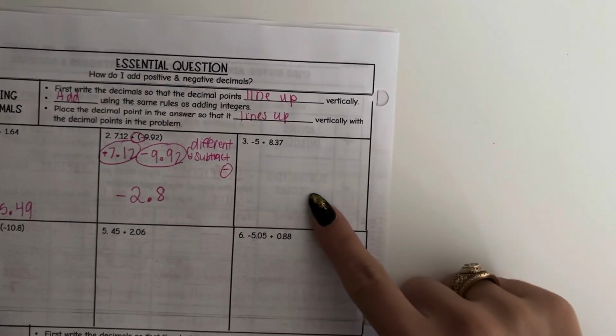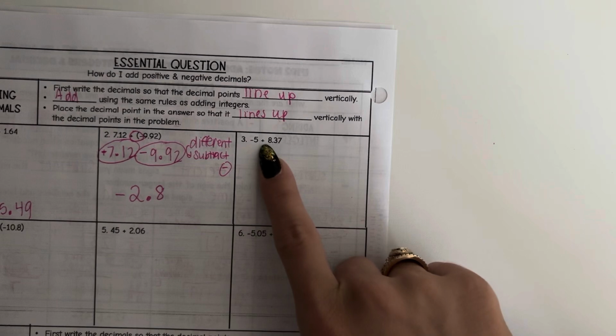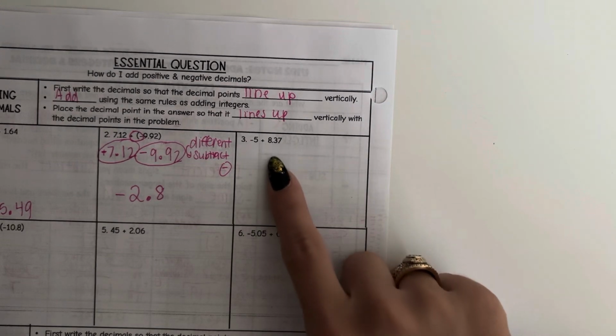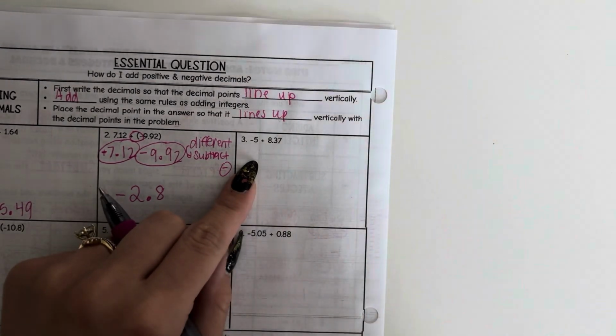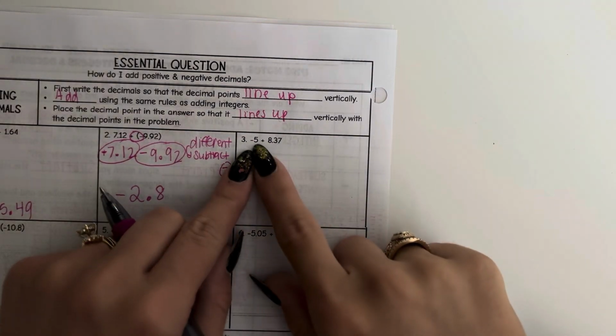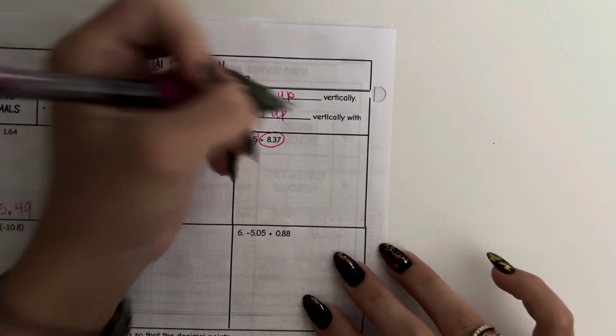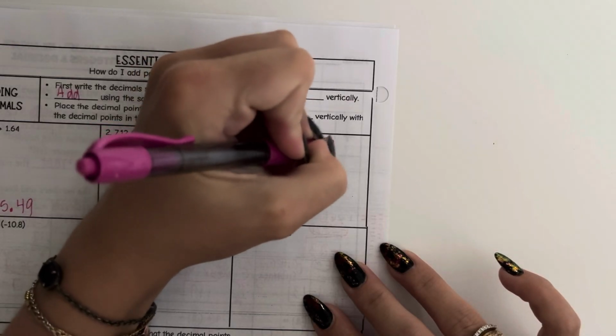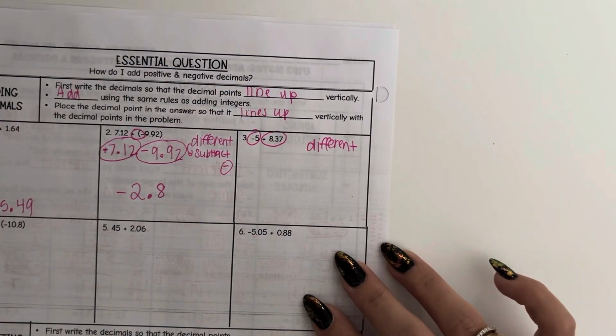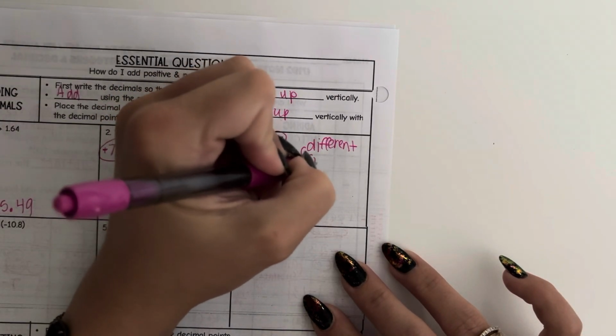Number 3, -5 plus 8.37. Now this isn't as straightforward as a normal addition problem because this is negative and this is positive. They are different signs, and different signs means subtract.